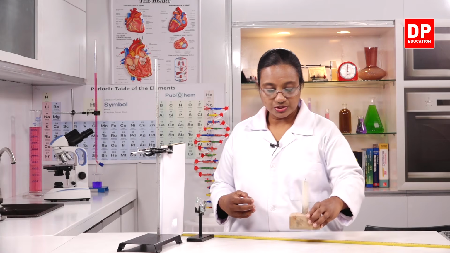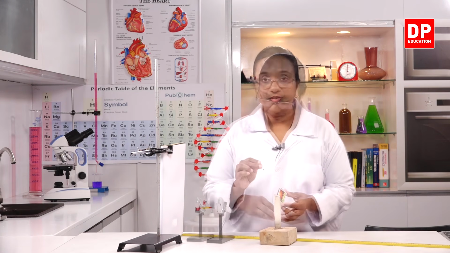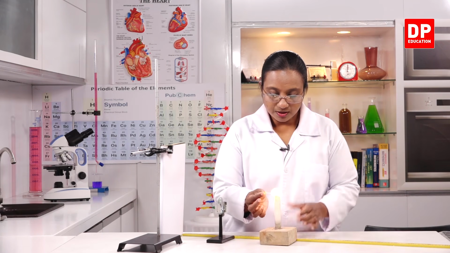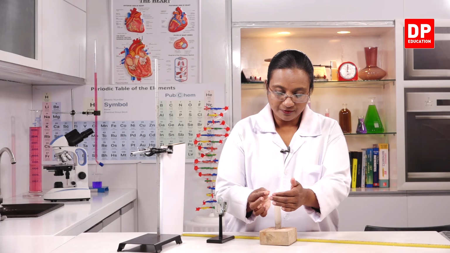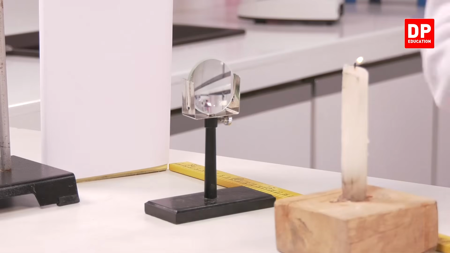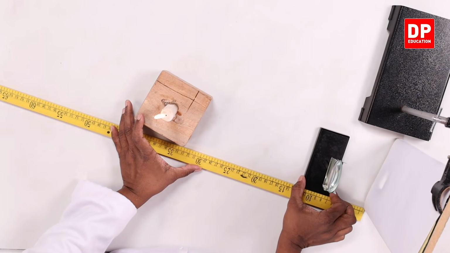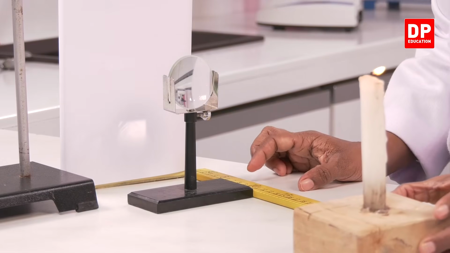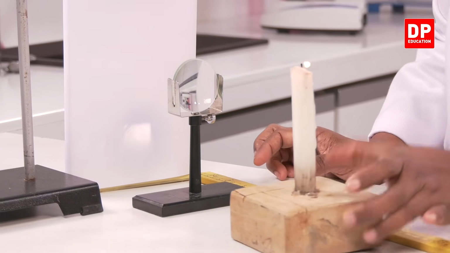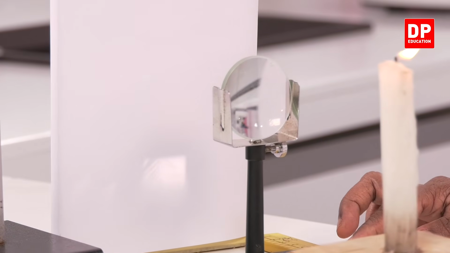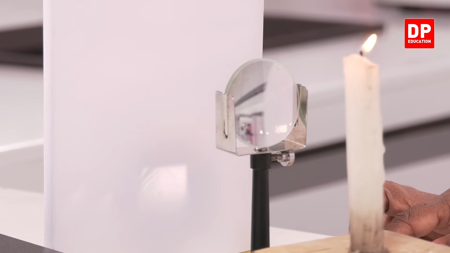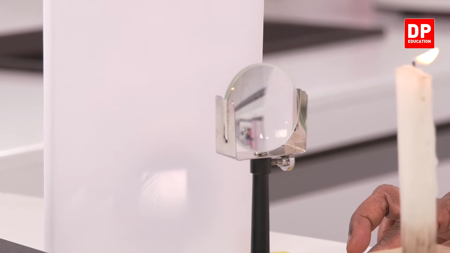After that, I will need another object, that is the candle. So I have to use a lighted candle. Now I am going to use a close by object. For that I am going to use the candle flame. So here if I have it at that same position, 9 centimeters, you can only see the far away image. You can't see the image of the candle.